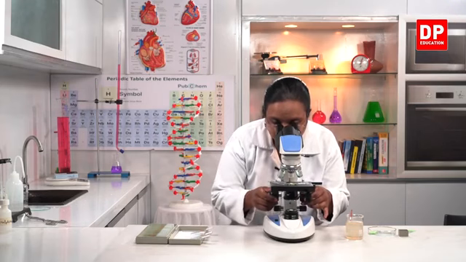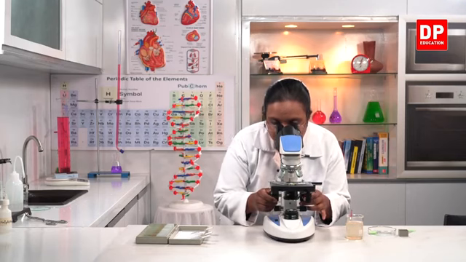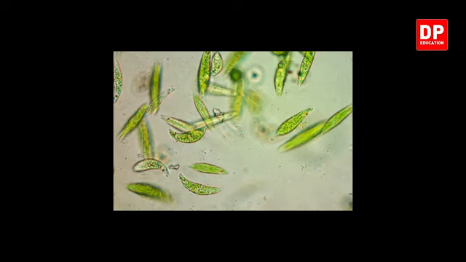Yes. So if I make the adjustment, I can see the paramecium. So can you all see the unicellular structure of paramecium, students? It's under low power, so that can be observed clearly.